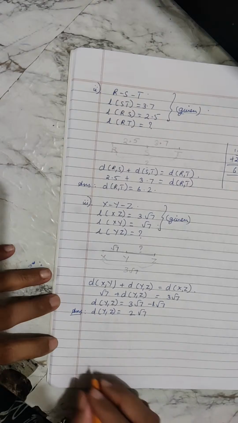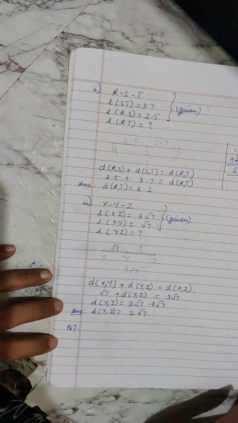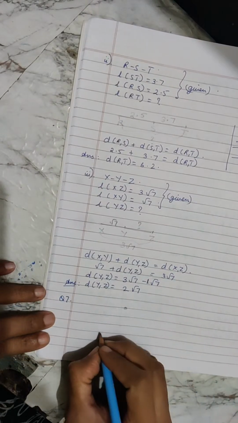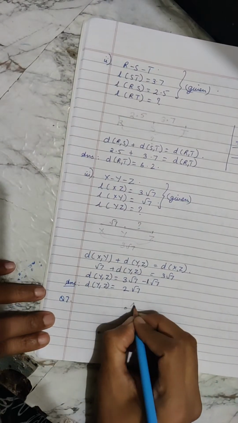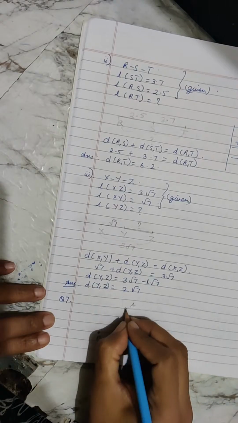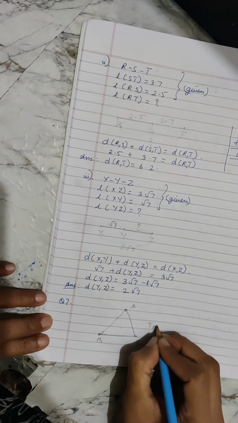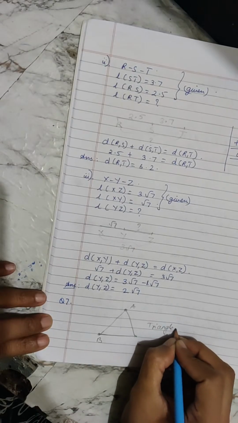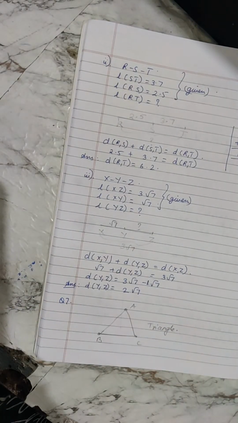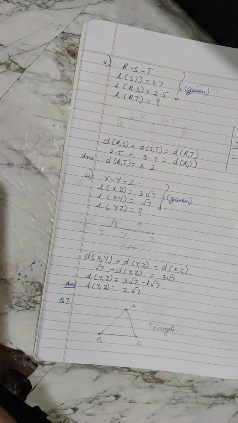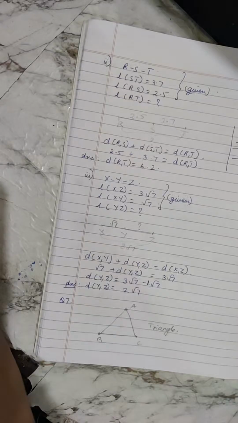Okay. Question number 7. Which figure is formed by 3 non-collinear points? So if I take 3 non-collinear points, let us name them A, B and C. So if I join them, I get a triangle. So this finishes my practice set 1.1. Okay. We're going on to practice set 1.2.